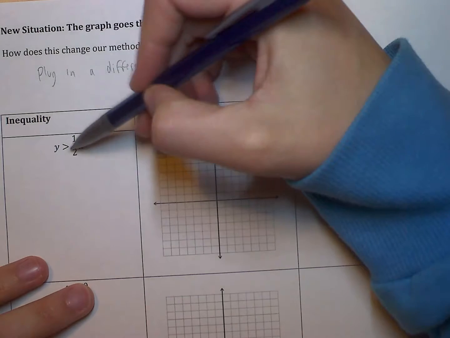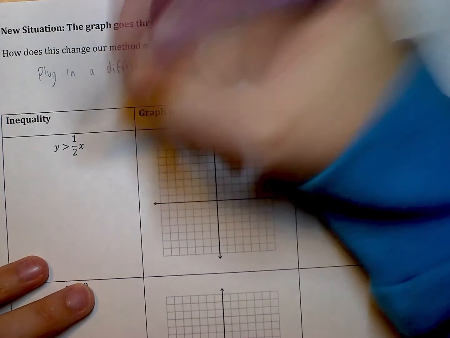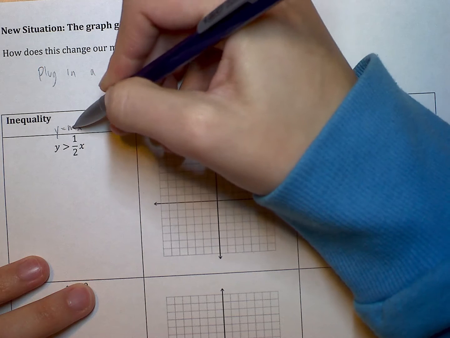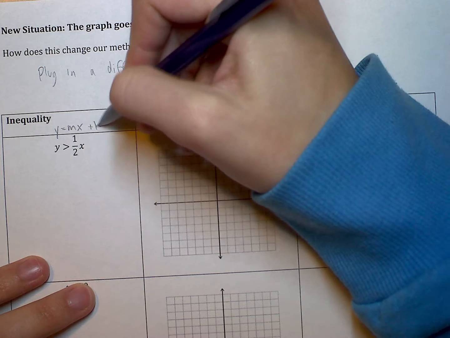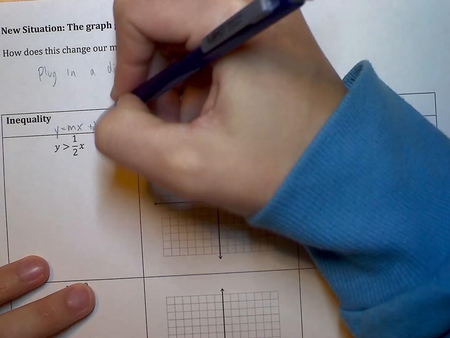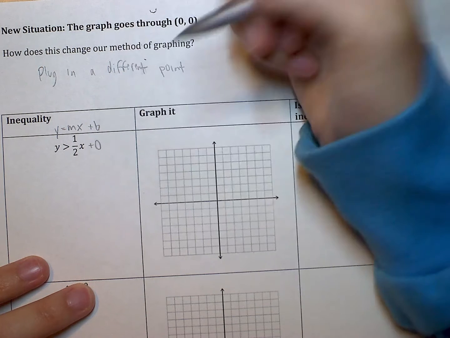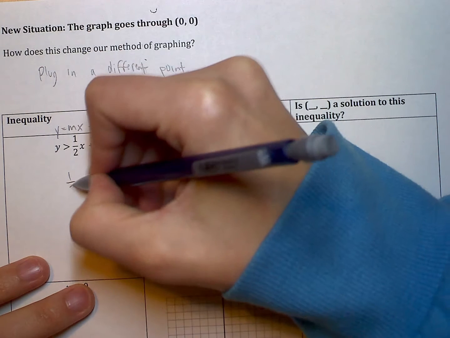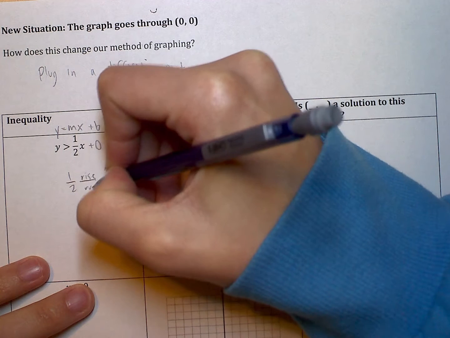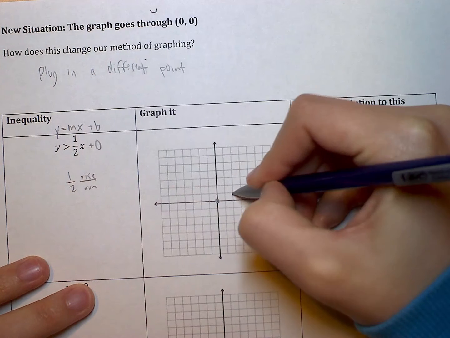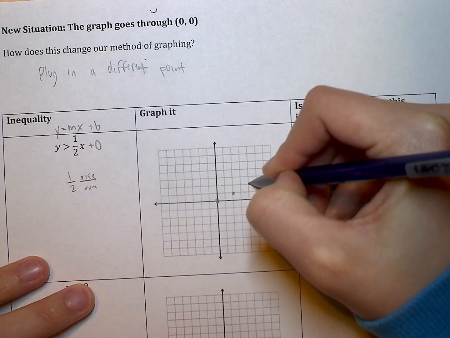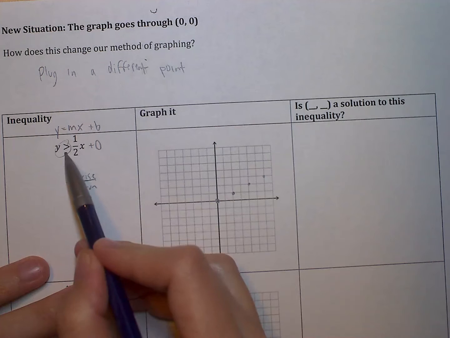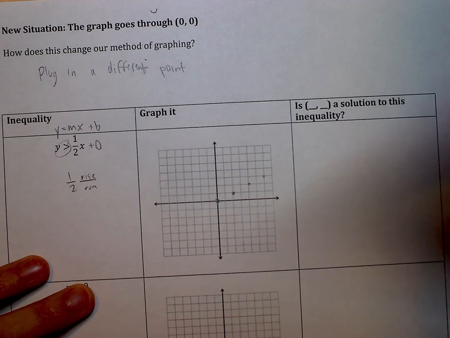So this is y is greater than 1/2 x. When we have something like this, that's y equals the slope times x, but we're missing the y-intercept. Well, if it's not there, it just must be plus 0. So that means this graph starts at 0, 0, and then has a rise over run of 1/2. So I'm going to go rise, run, rise, run. Okay, and I look at my symbol, I can say that's the dotted line.